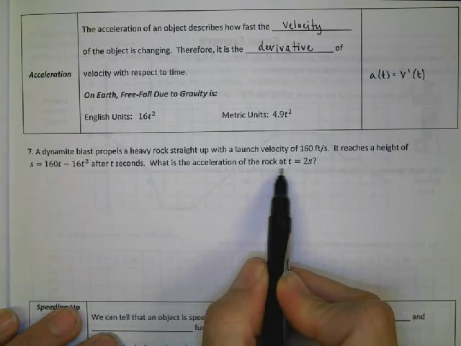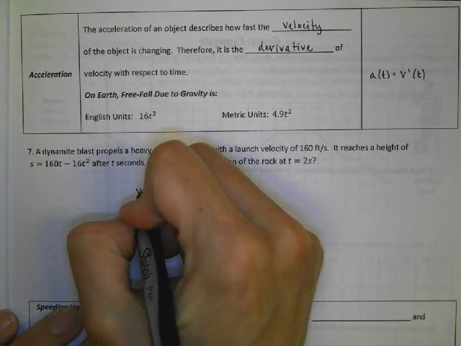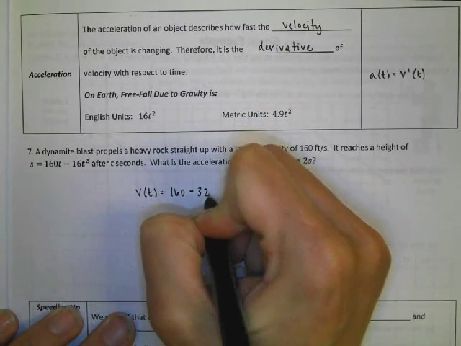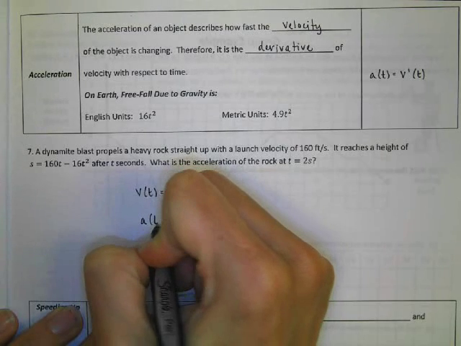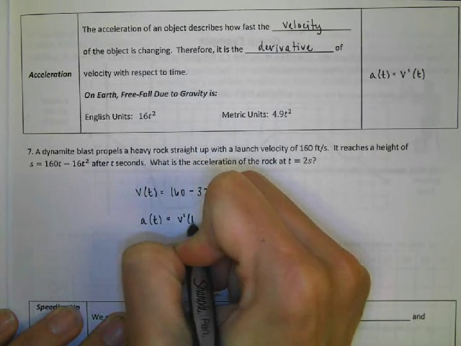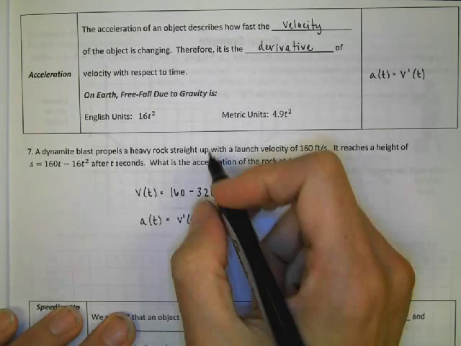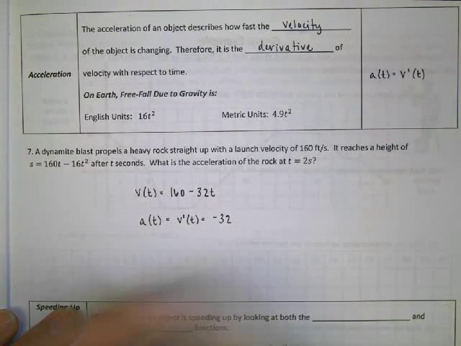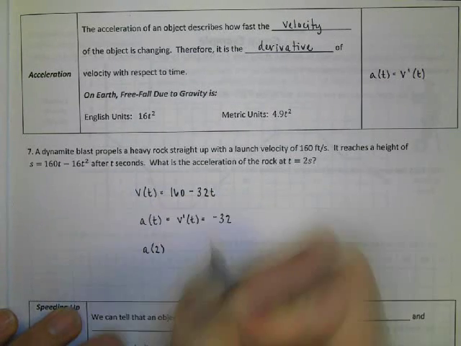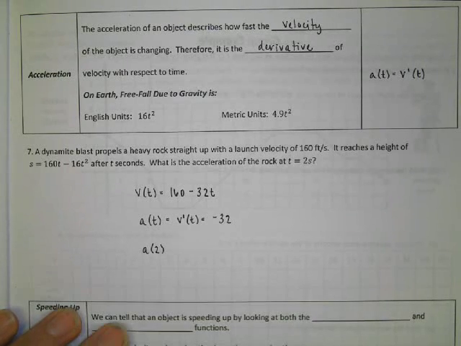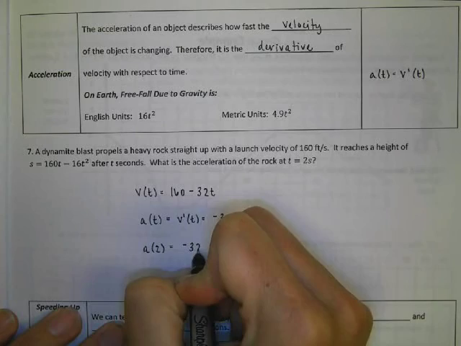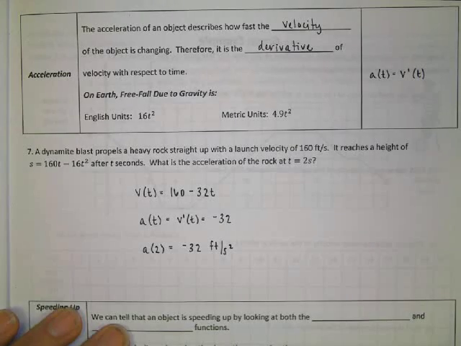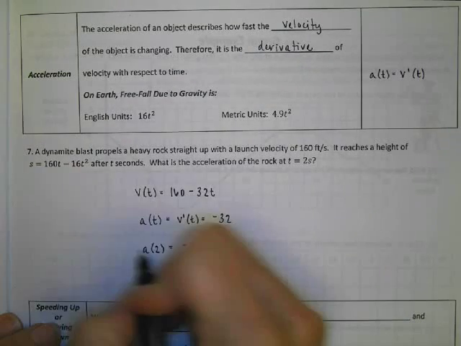So if I want to know the acceleration of this rock at t equals 2 seconds, well, we said before our velocity function was 160 minus 32t. So if I take the derivative of velocity, I get negative 32. So I have a constant acceleration. That tells me at any point, particularly here when time equals 2, we have an acceleration of negative 32, and our units are going to be feet per second, or feet per second squared.